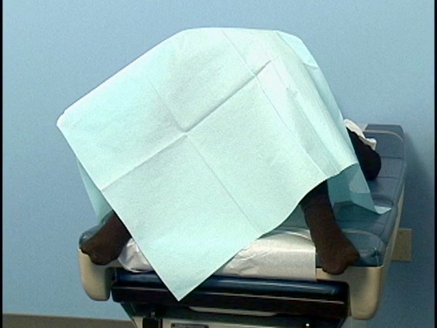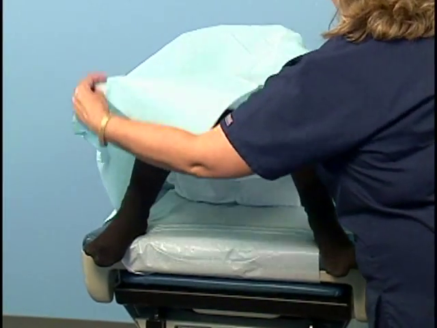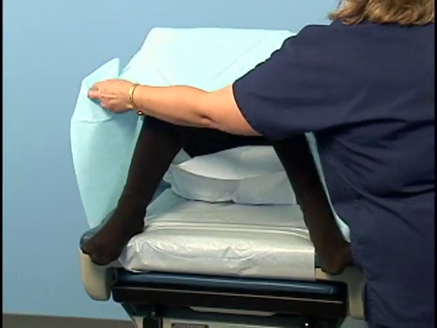Reposition the drape as needed so that one corner is over the patient's chest and the opposite corner falls between the patient's legs and completely covers the pubic area. When the physician is ready to examine the genital area, pull up the center corner of the drape and fold it back over the knees.